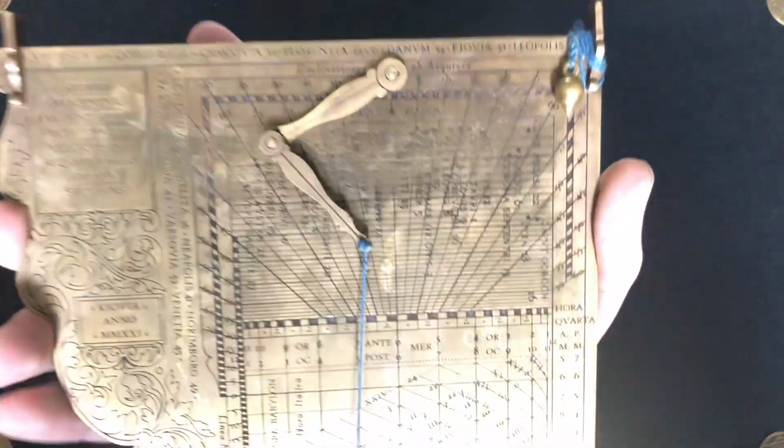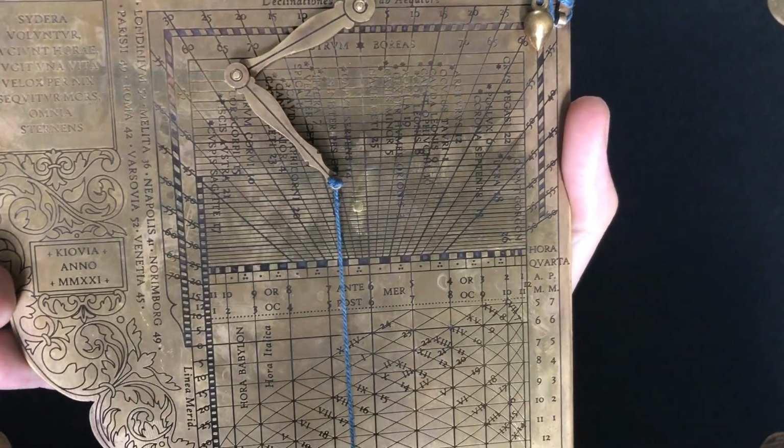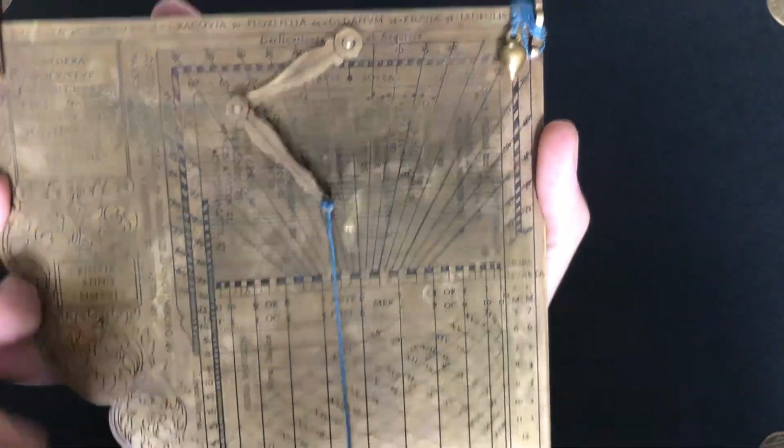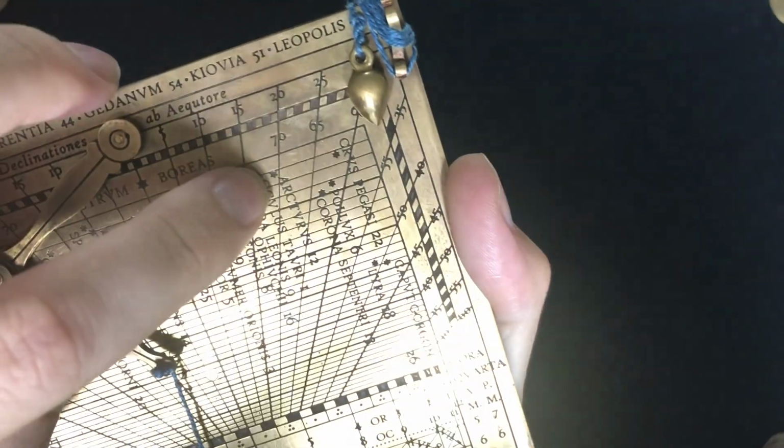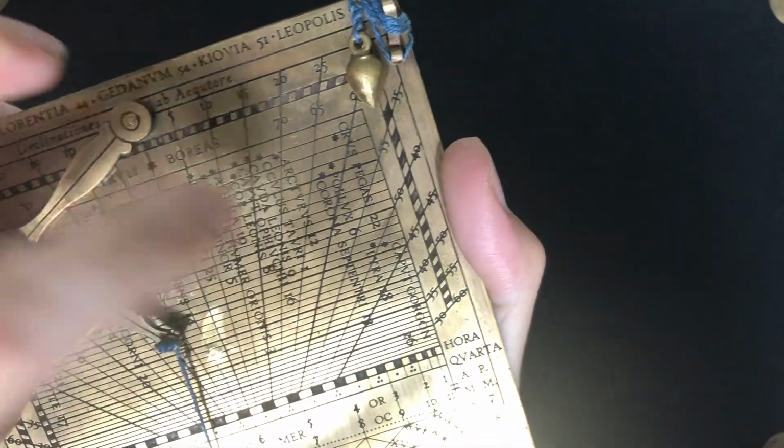But that's for the sun. So if I were to set the dial for use with Arcturus, let's say, Arcturus is right here. That 12 will be important later.